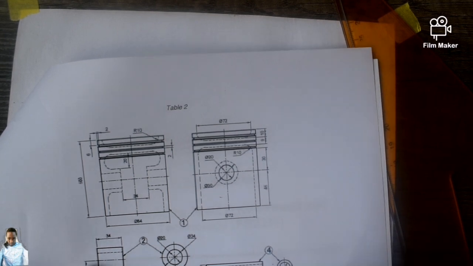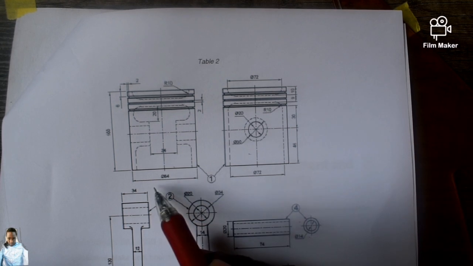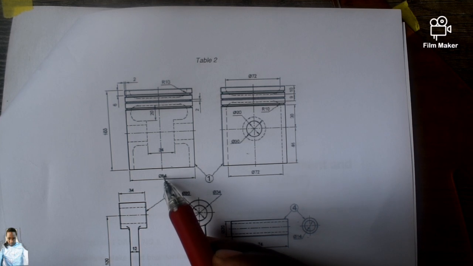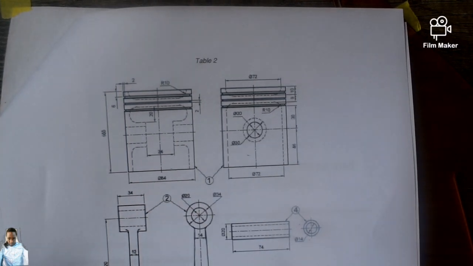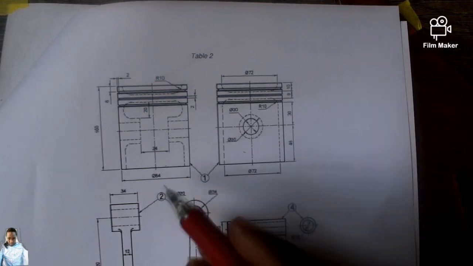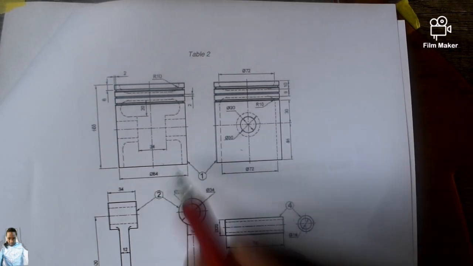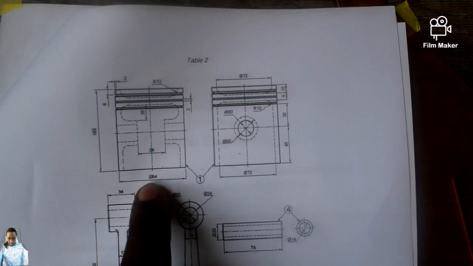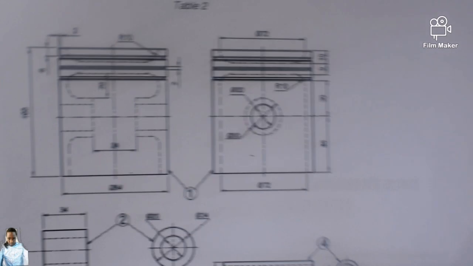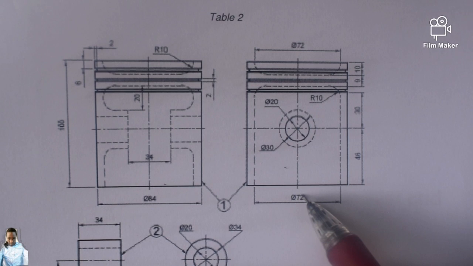Then some of the dimensions I might not see clearly. From here till here is diameter 84. I think it's 84, because if this is 84, this is 72. It's not that clear. Is it 64? It's supposed to be 84, because this one is 72.